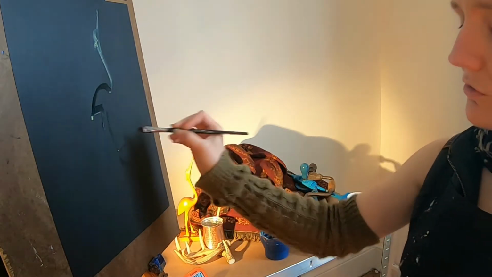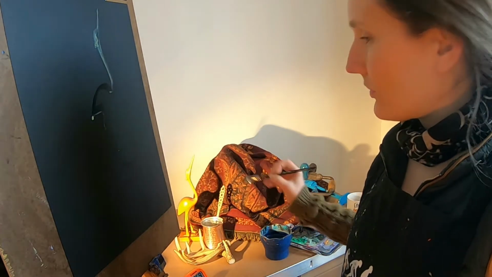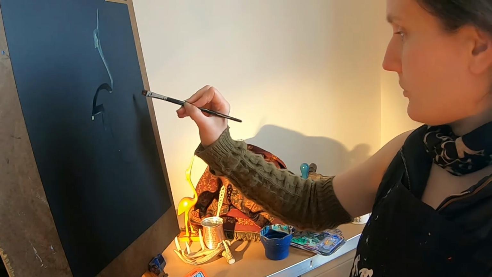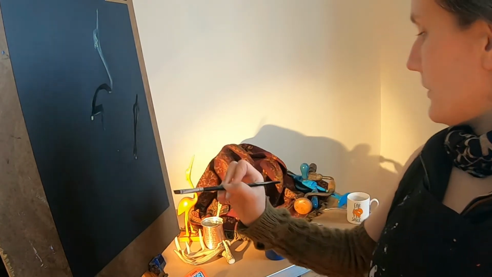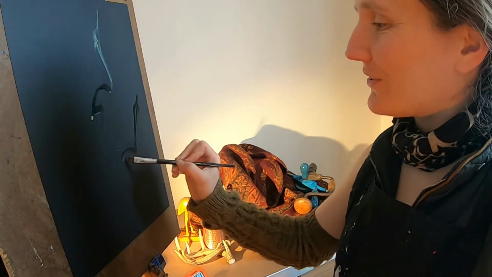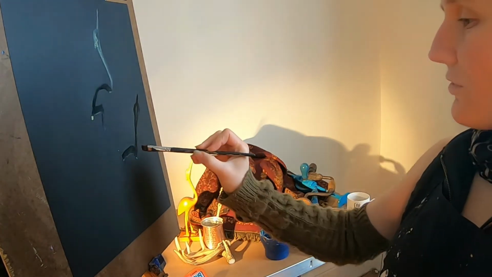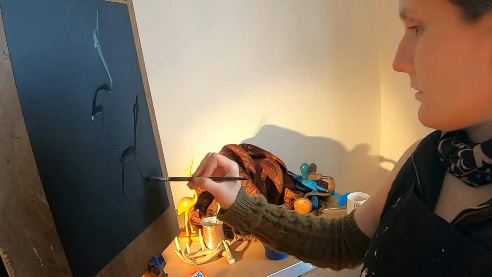You can almost use just the water to sketch your design out, your composition out. And if it goes wrong, so to speak, then you can just let it dry.